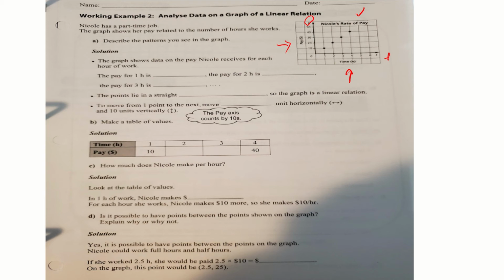So the pay for 1 hour is, what you want to do first is look at time here, and we're going to go to 1 hour, which is right there. As we can see, the point that it lines up at is $10. Pay for 2 hours, so we're going to go to point 2 now, and we're going to look, and it's $20. And finally 3 hours, we're going to look, it's $30.